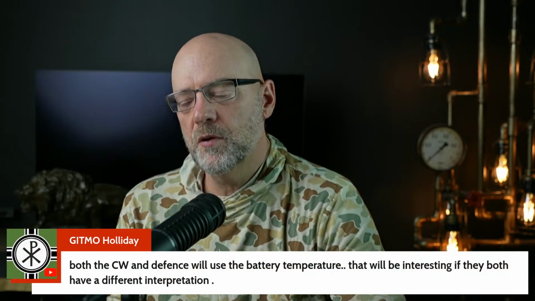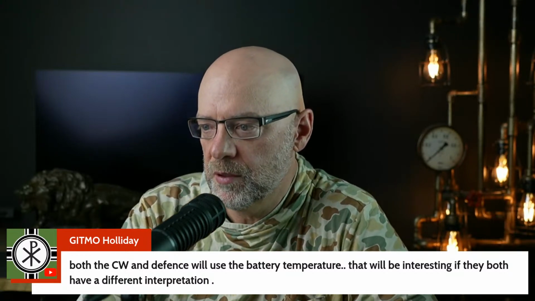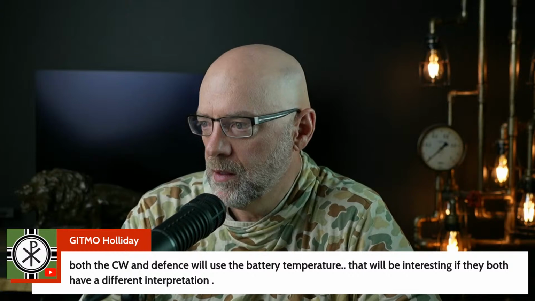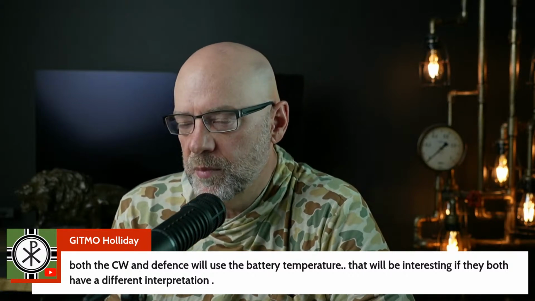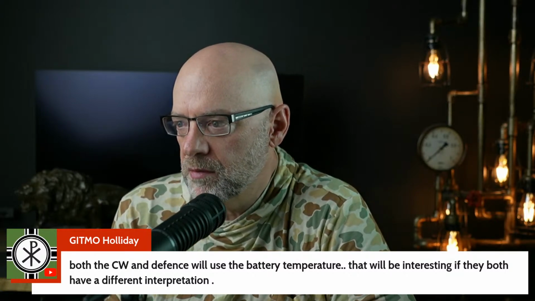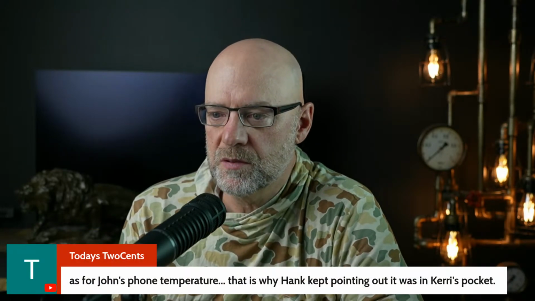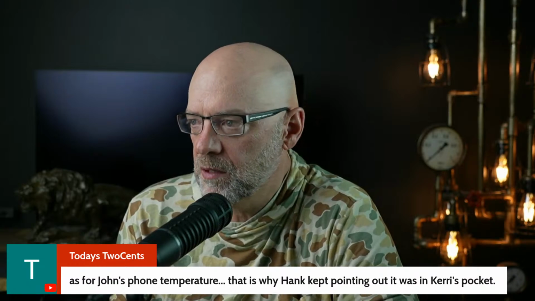Yeah, battery drain in the cold is real quick. Both the Commonwealth and Defense will use the battery temperature. It'll be interesting to see if they both have different interpretations. I guess, are they going by how quick the battery died because of it being too cold? That's how they're establishing a timeline. Today's 2 cents, that's for John's phone temperature. That's why Hank kept pointing out it was in Carrie's pocket.